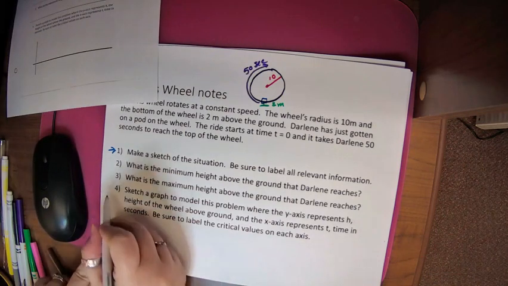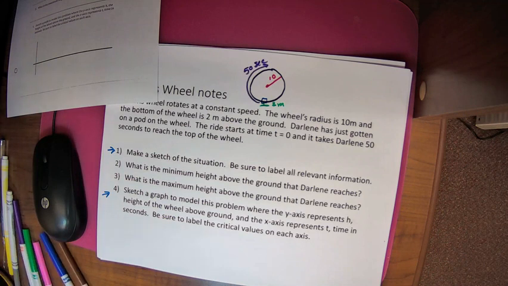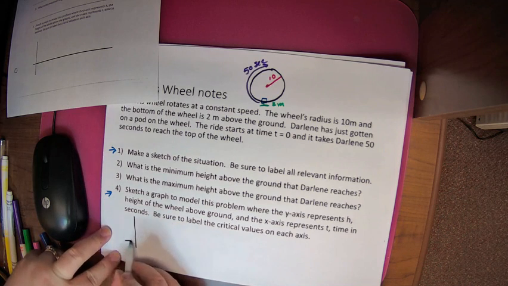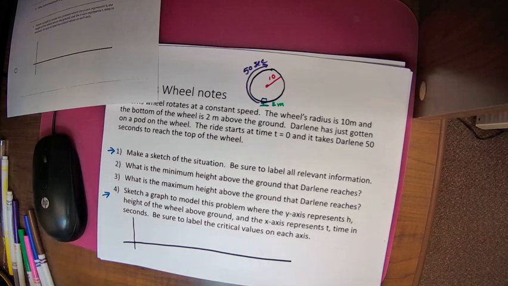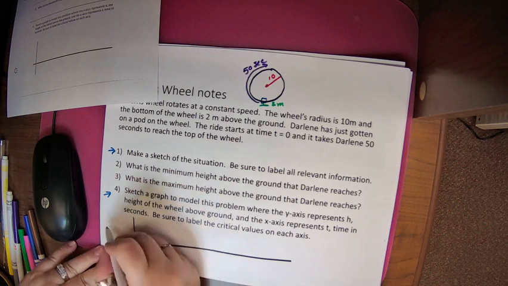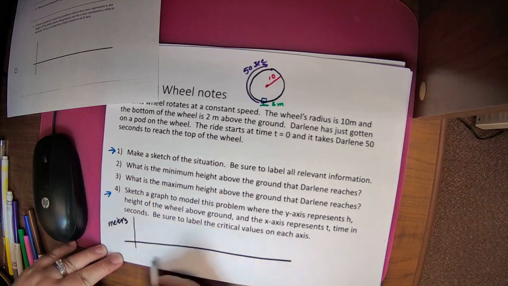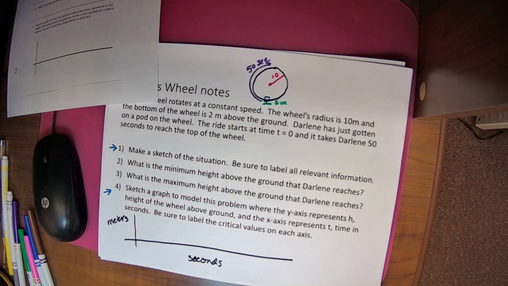But then I want to jump down to number 4, because number 4 asks us to create a graph, and I think it's easiest to create the graph and then answer the questions after. So here we go. There's my graph. Super fancy right there. What I know is that this right here, this is going to be the meters, how tall this is going to go. And this is going to be the seconds, or the time that we're going to talk about.